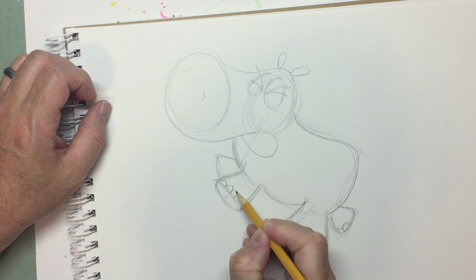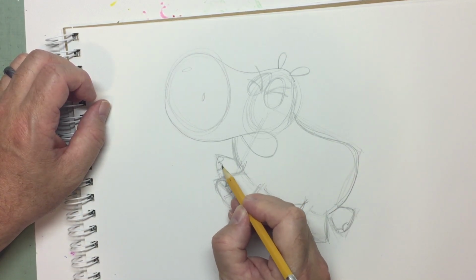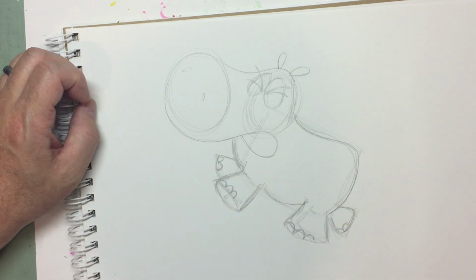Wonder if they use toenail polish. Have you ever seen a hippo with toenail polish? Maybe at a zoo, I don't know.